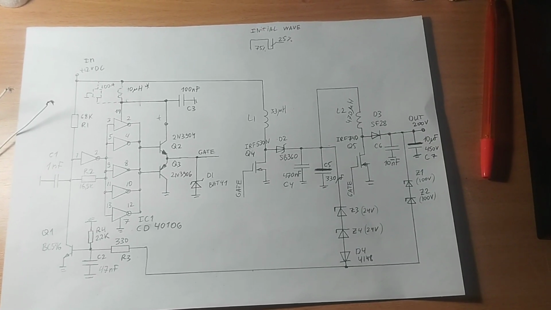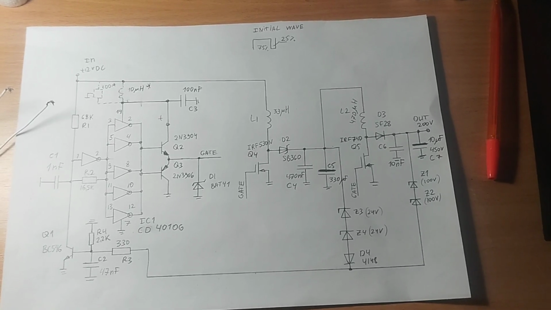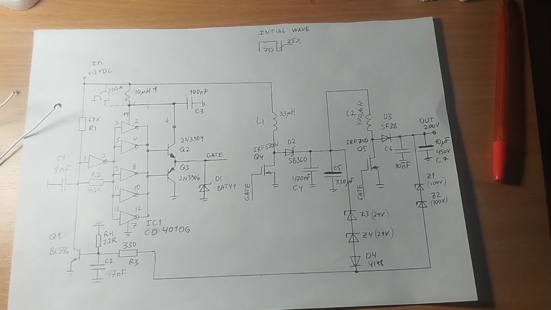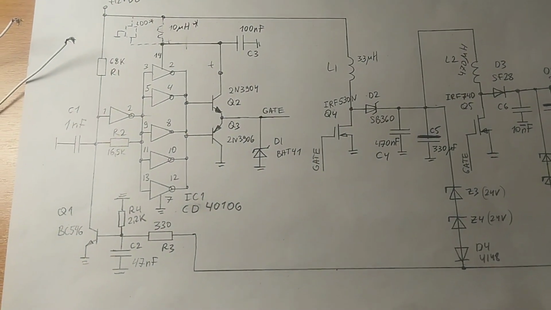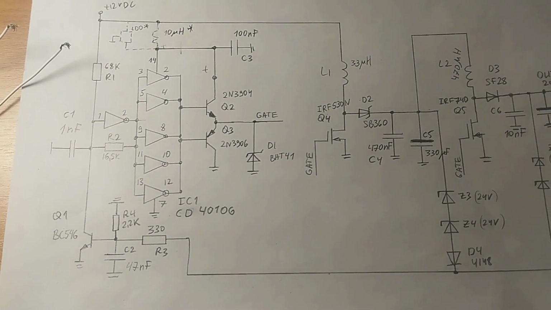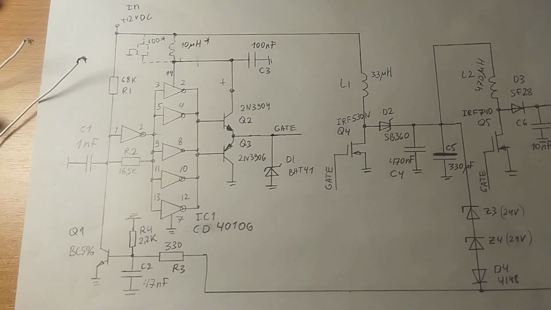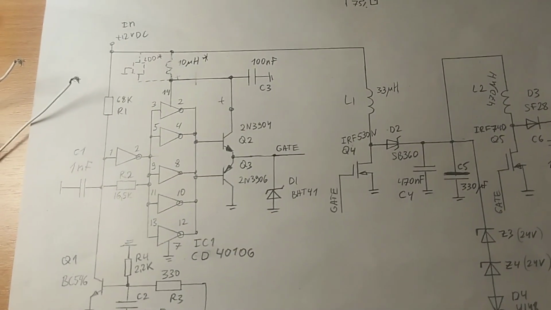I want to show you my development. It's my multistage boost converter. The schematic is here. The core of the converter is a pulse frequency modulator, made from the logic IC CD4106.